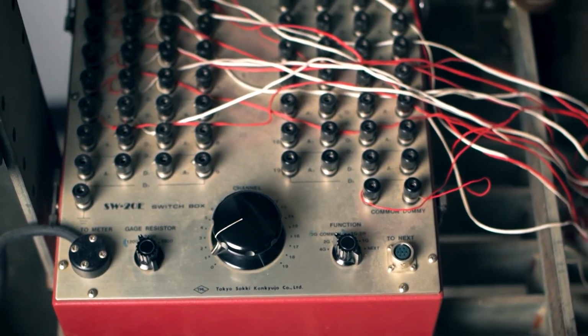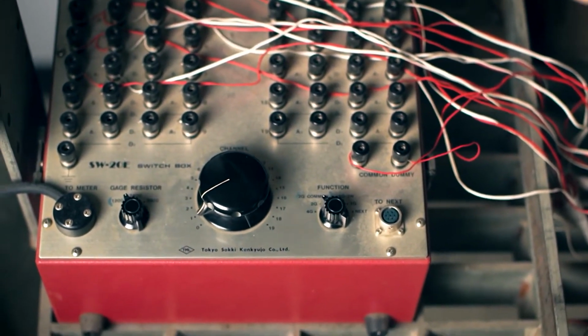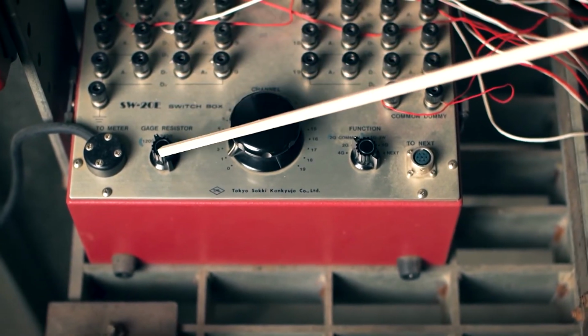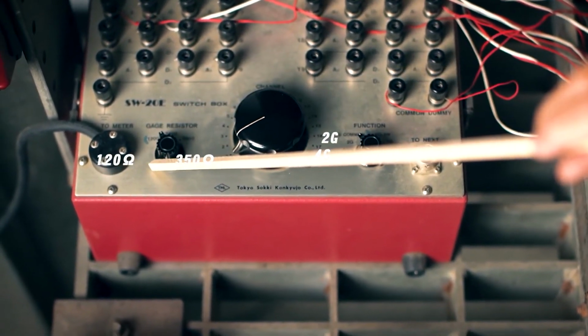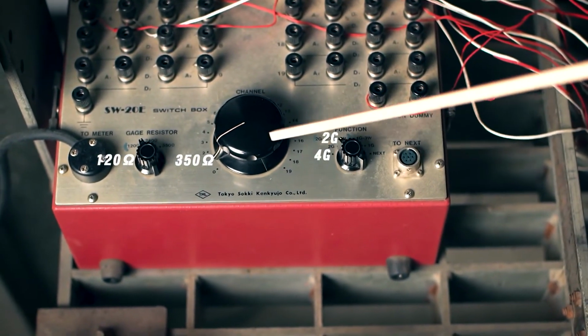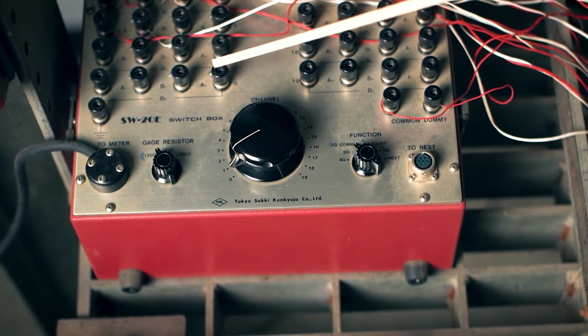Knobs numbered 1 to 7 receive data from gauges number 1 to 7. This knob is to be set to 120 ohms. This knob is to be set to 2G. This big knob controls the data from 1 to 7.